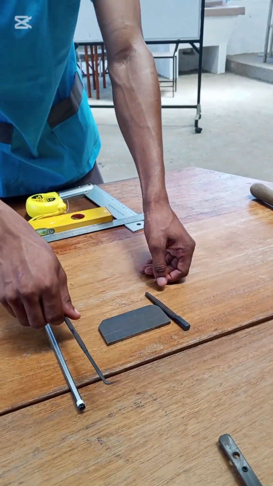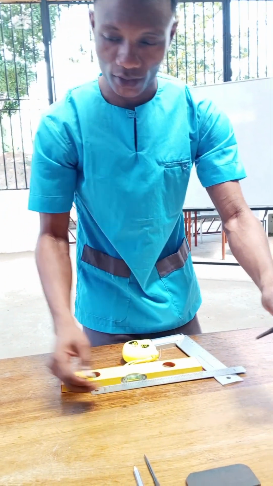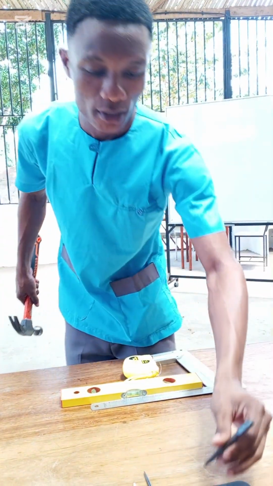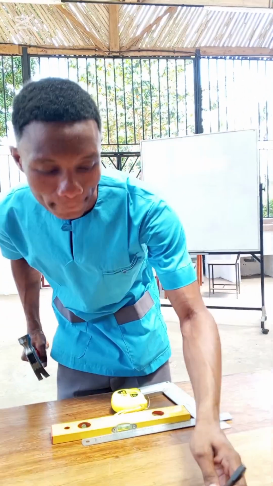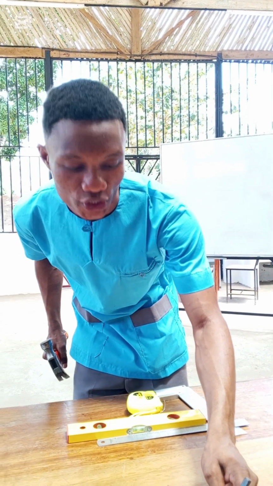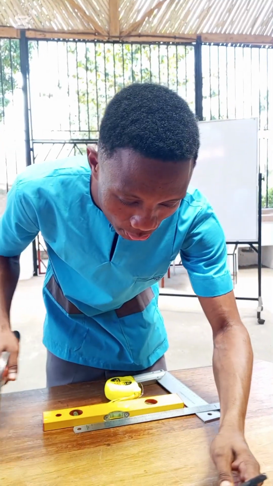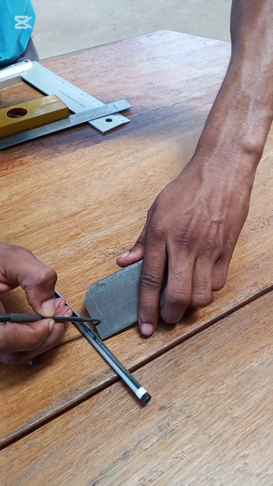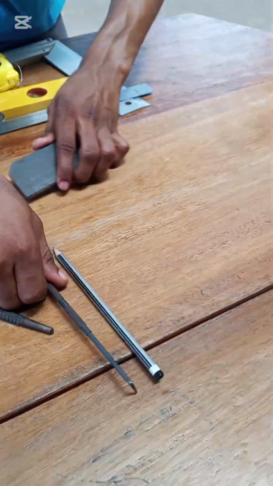Then apart from the scriber, we have the center punch, and we can use this center punch to locate a certain point on a workpiece. So as we have said, this is used to make a mark on a workpiece when you want to drill. So you can have this way, and this might be the mark you have made using a center punch.